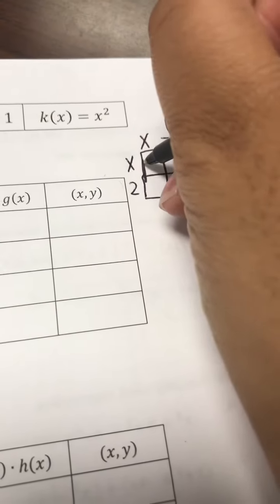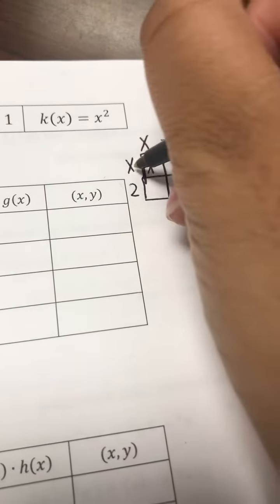So x times x is x squared. Negative 3 times x is negative 3x. 2 times x is 2x. And negative 3 times 2 is negative 6. Add these together. Negative 3 plus 2 is negative x. Okay, so if we were to write our coordinate, that's what our coordinate would be.